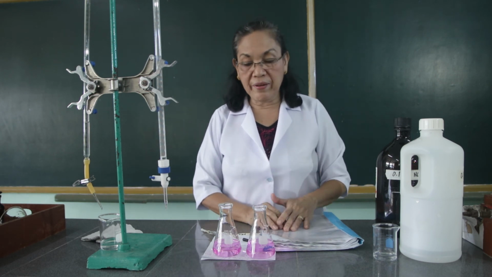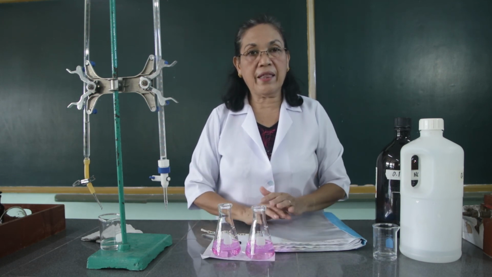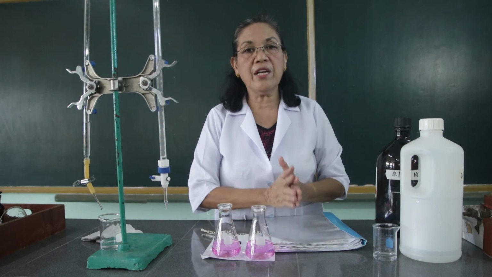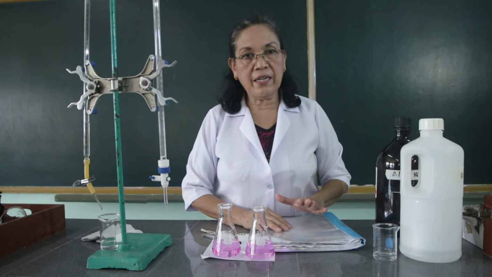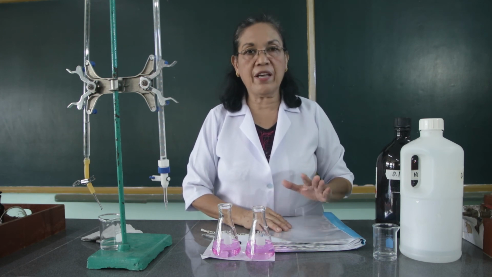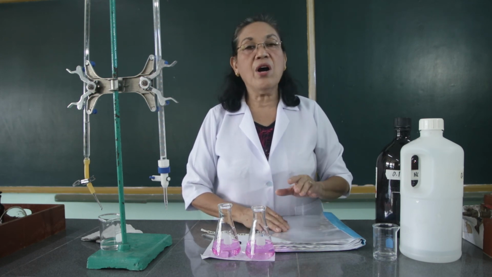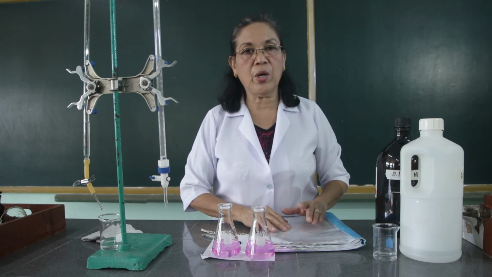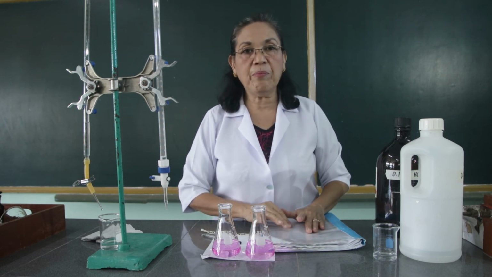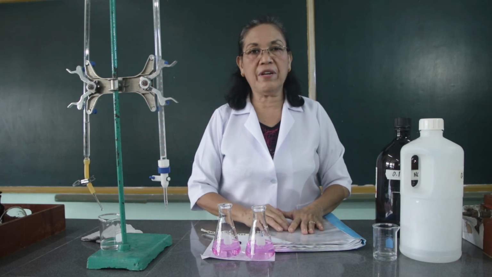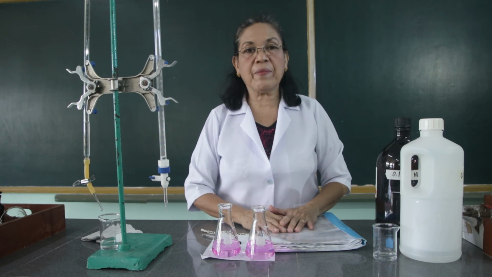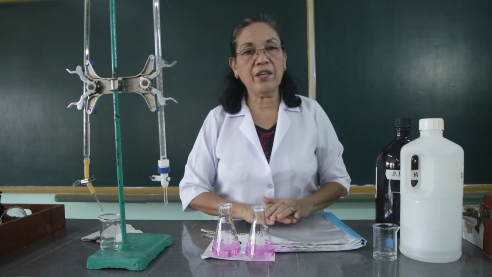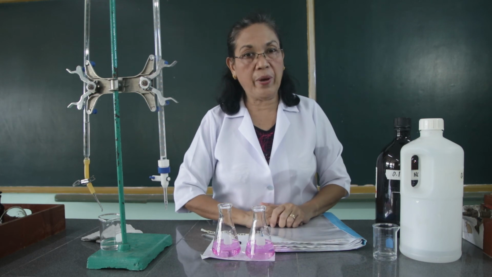Now, although we have done this in one setting, I would like you to make 3 separate reports for these three activities. One report for the activity on preparation of the common laboratory reagents, one report for the standardization of the sodium hydroxide, and one report for the standardization of the hydrochloric acid. Anyway, they are only short activities. And kindly submit your reports next week.